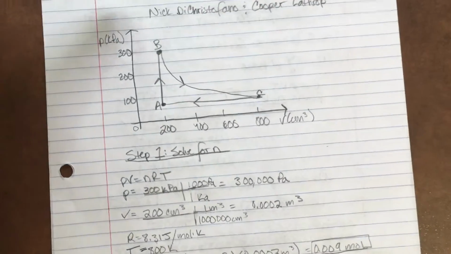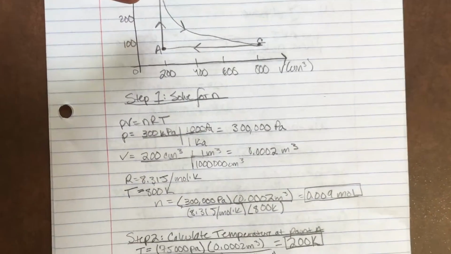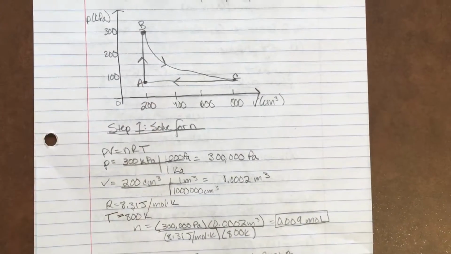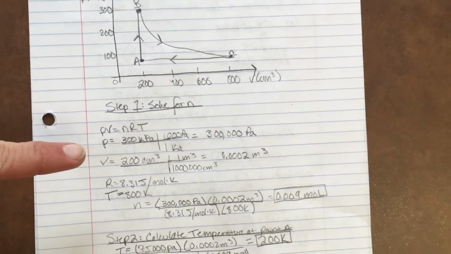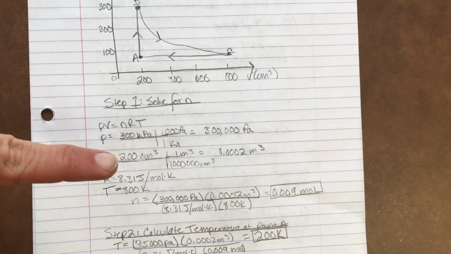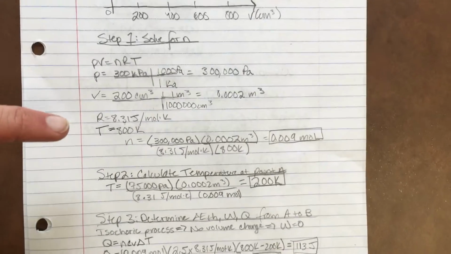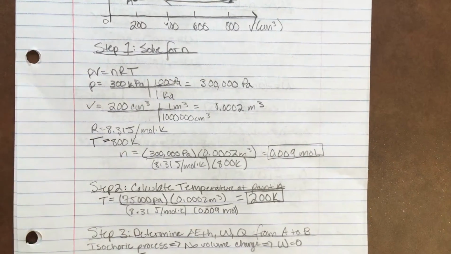We know that at point B, the temperature is 800 degrees Kelvin because it is stated in the question. We can use this temperature to solve for n using PV equals nRT. But first, we must convert the pressure and volume into the appropriate units, meters cubed and pascals. We use the 800 degrees Kelvin to obtain n equals 0.009 moles.